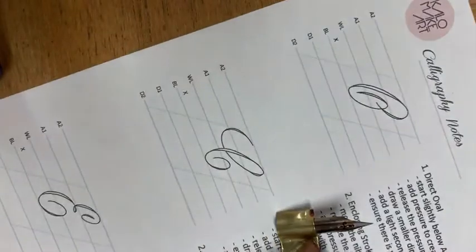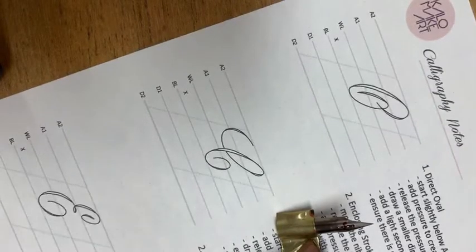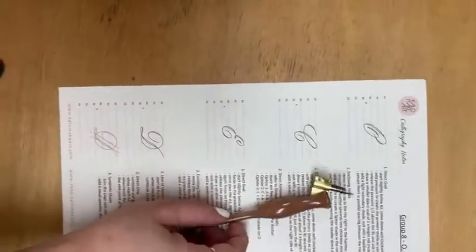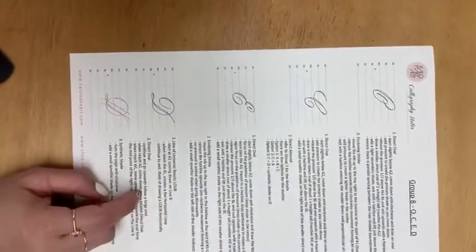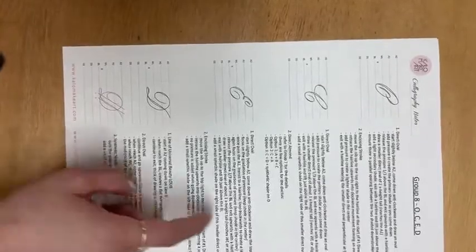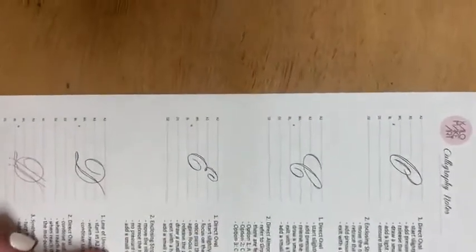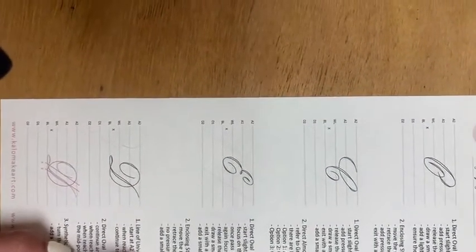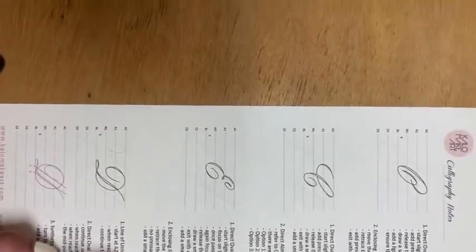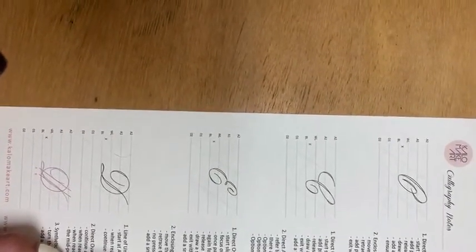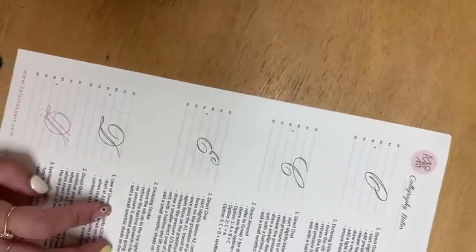Okay, so for those who are new to this live, which I call Kalo Make Art Study Room, I've been doing this since March, and we are currently learning the capital letters. Today we have the capitals in group 8, which is the last capital group: O, C, E, and D. I'm going to demonstrate how to write these in very detailed information.